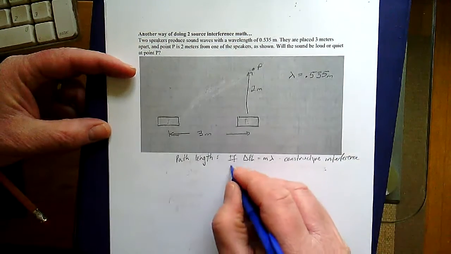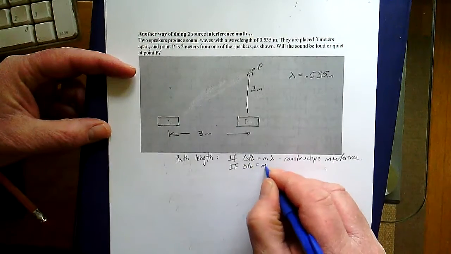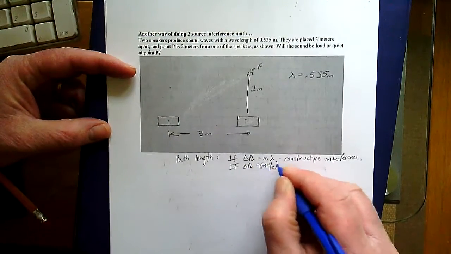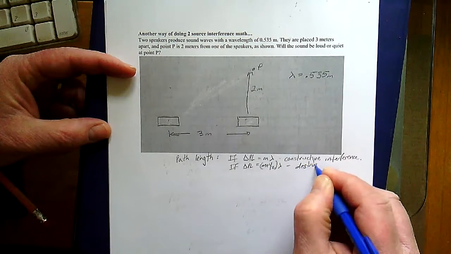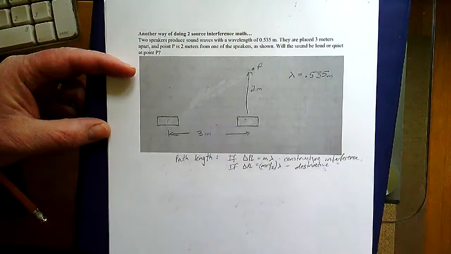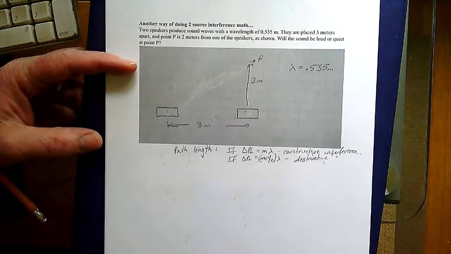Okay, but if the difference in path length is m plus a half times lambda, it's going to be destructive interference. All right, so we just have to figure out what the path lengths are.